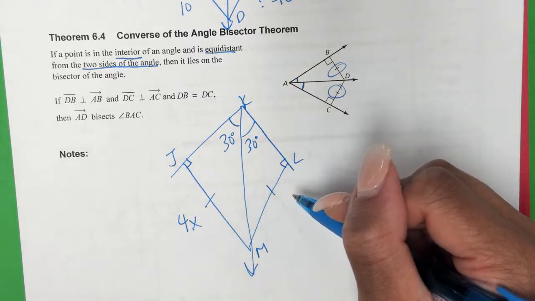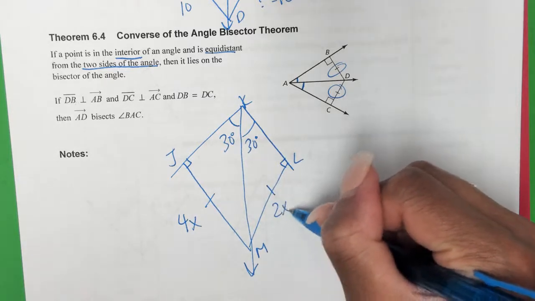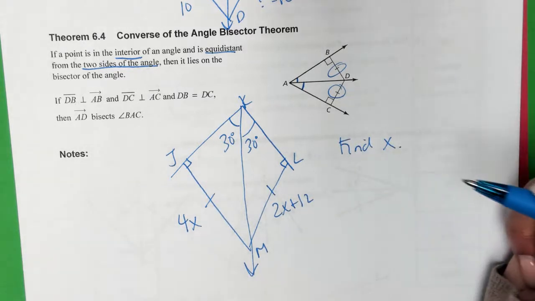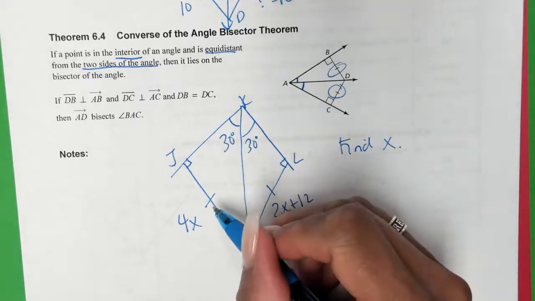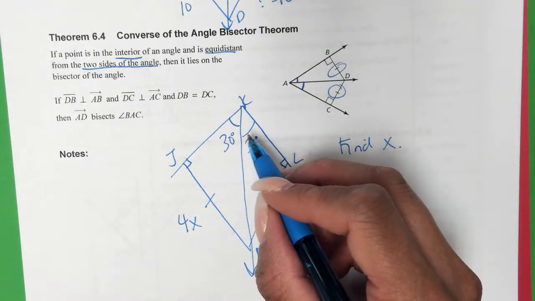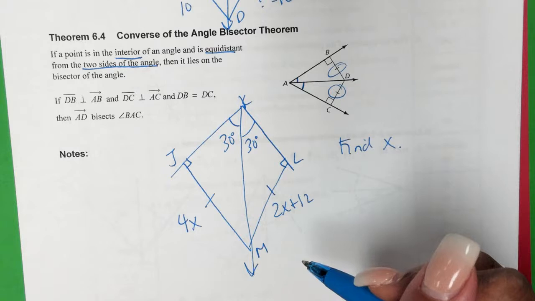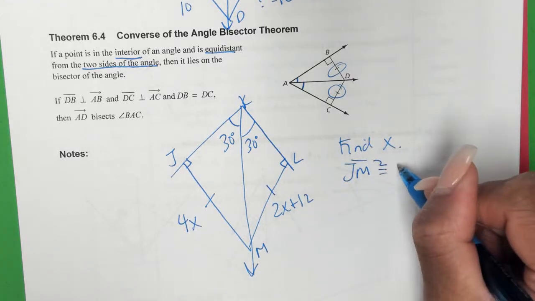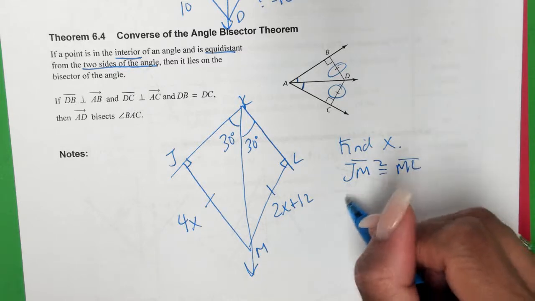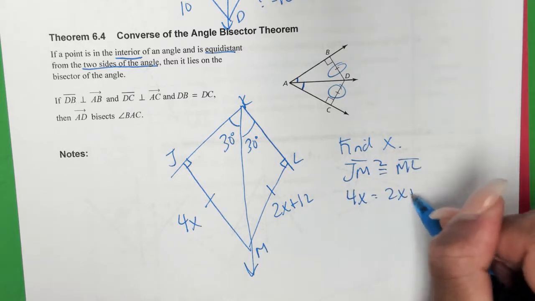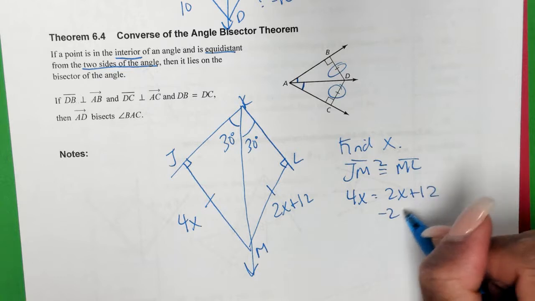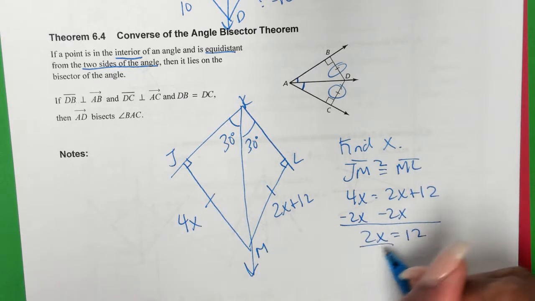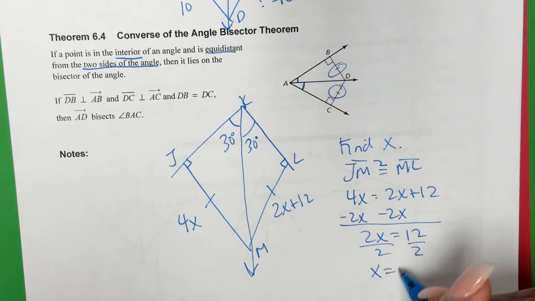Let's say JM is 4x and ML is 2x plus 12. How do I find x? Well, if these two are 30 degrees and they're congruent, that means my sides are also congruent. So that means that JM is congruent to ML. So that means 4x equals 2x plus 12. So I'm going to subtract 2x from both sides. 2x equals 12, and I divide by 2, x equals 6.